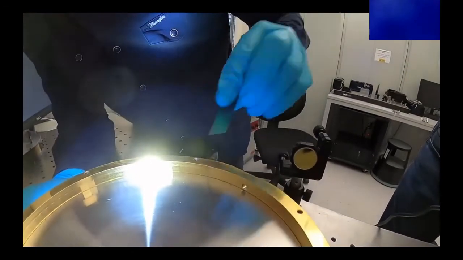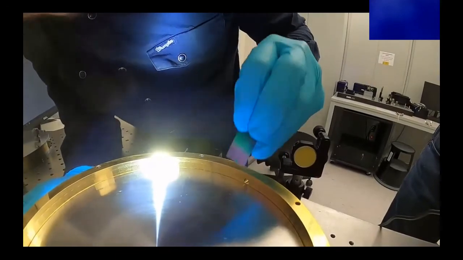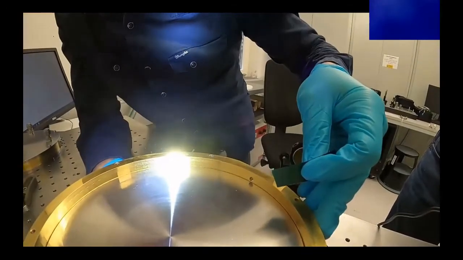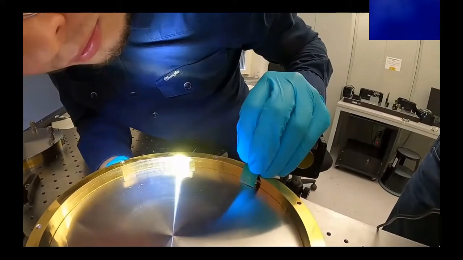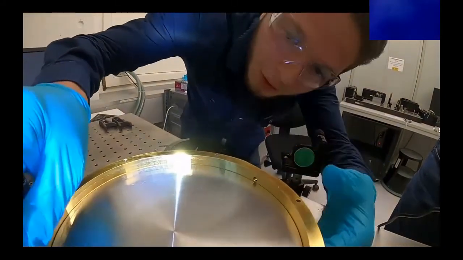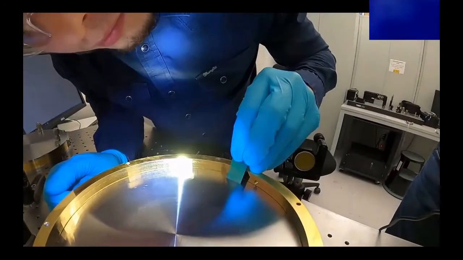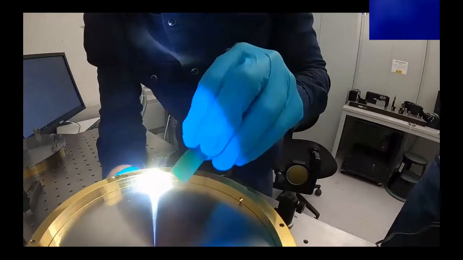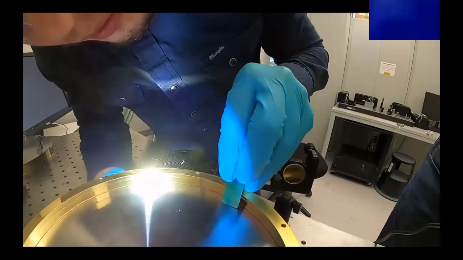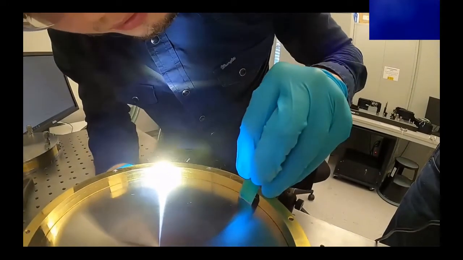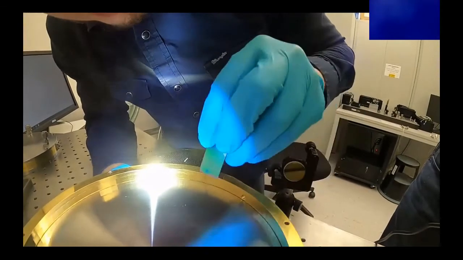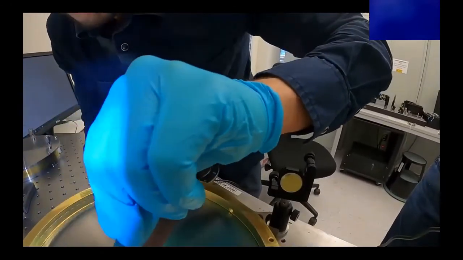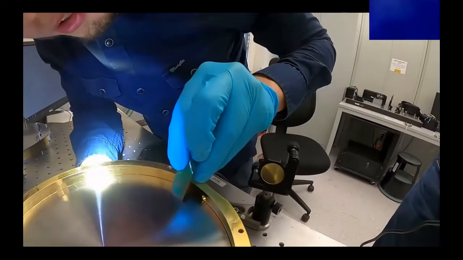So right now it's not exactly there. So now I will slightly move the cell, to make sure that the first reflection is the second mirror.